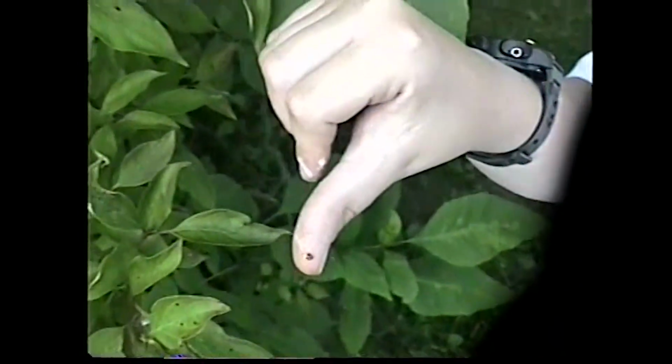A small black and white bug. This is only a nymph. They grow up in a little while, but until then they stay in here. The aphids have a similar life cycle, only they are born live.